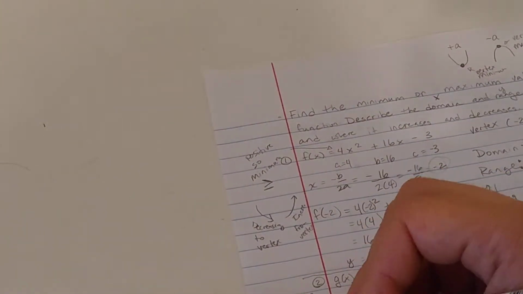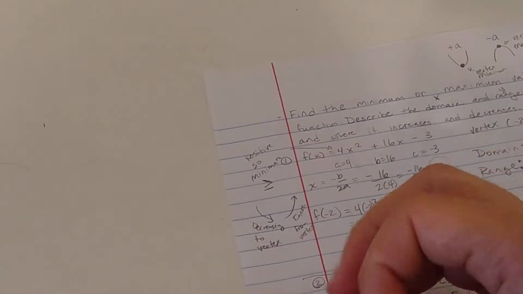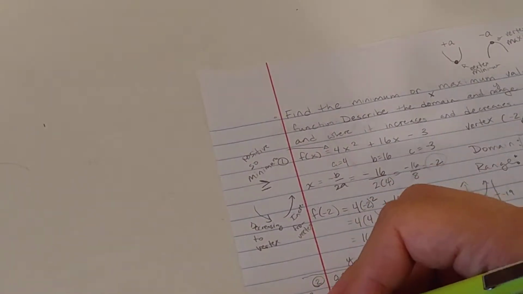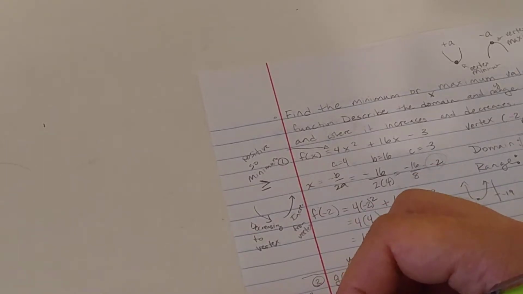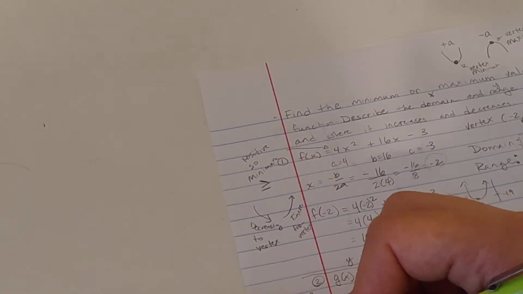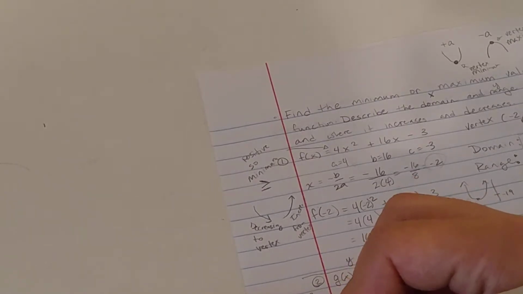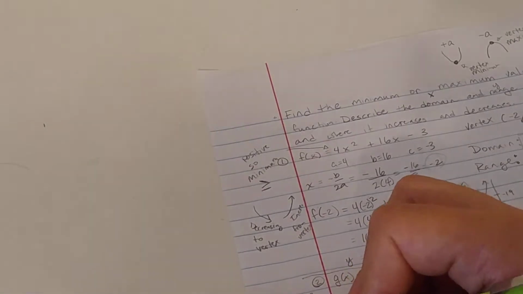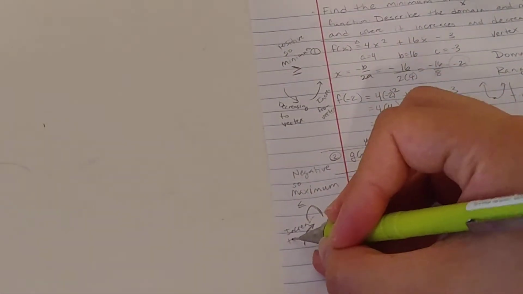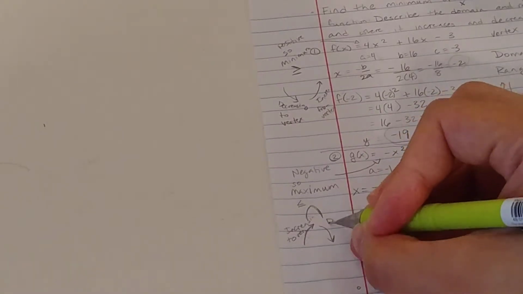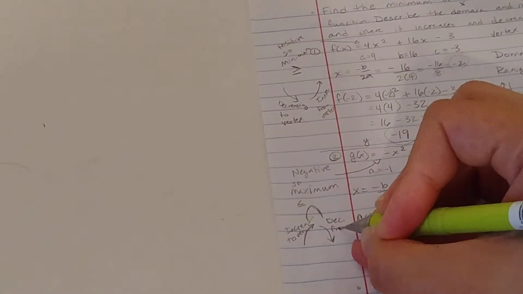All right, so since this one is going to be opening down, oh sorry, I should put the less than or equal to. Since this is going to be opening down, as you go from left to right, it's going to be increasing to the vertex and decreasing from the vertex.